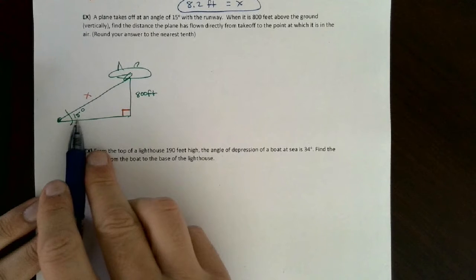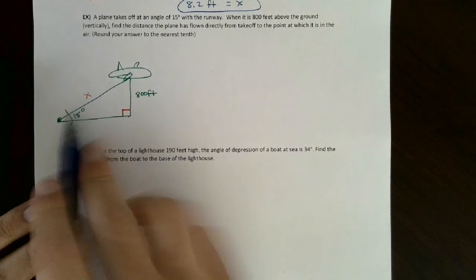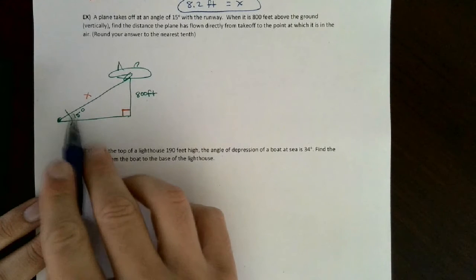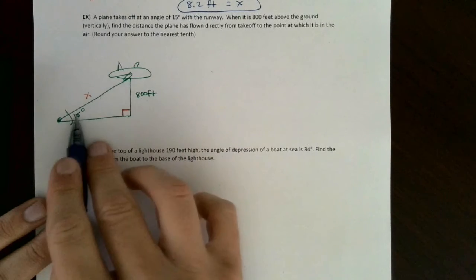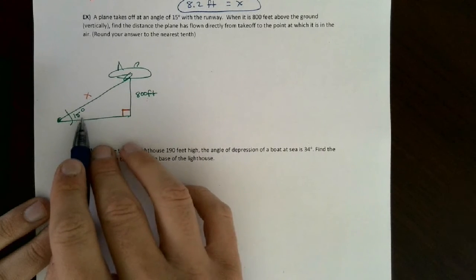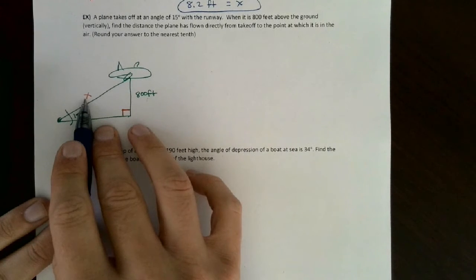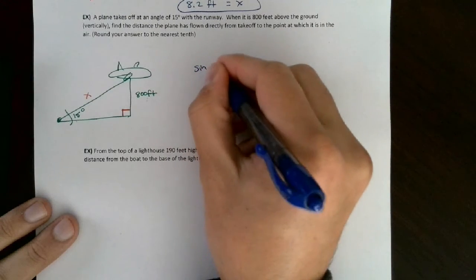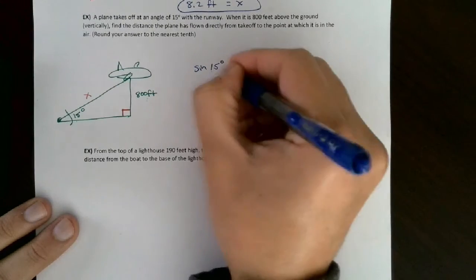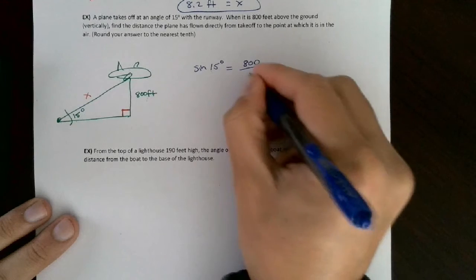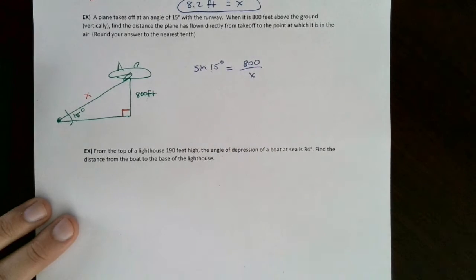So I want a trig function that relates the angle I know with a side I know and the side I'm trying to find. Well, in this case, 15 degrees is my angle, and then the 800 is opposite that. So we know the opposite, we're trying to find the hypotenuse. Which trig function relates opposite and hypotenuse? Well, that's sine. So you want the sine of 15 degrees, remember, it's always of the angle that you have here, is equal to the opposite, which is 800, over the hypotenuse, which is x.